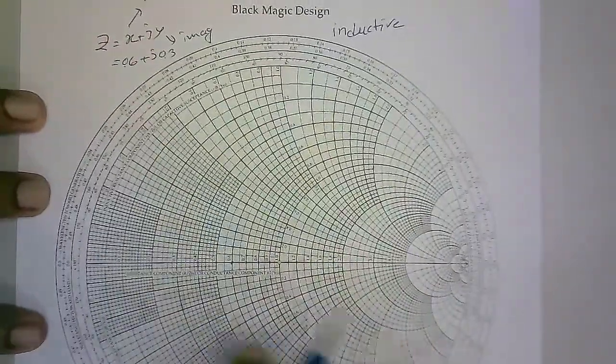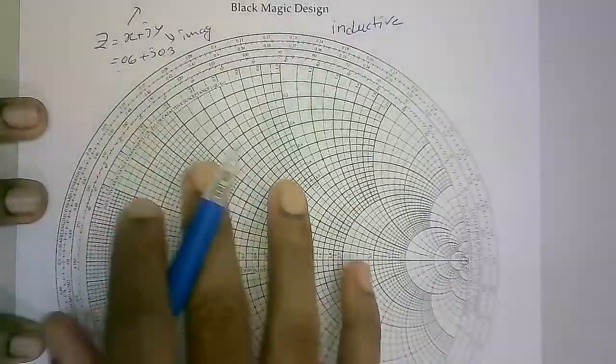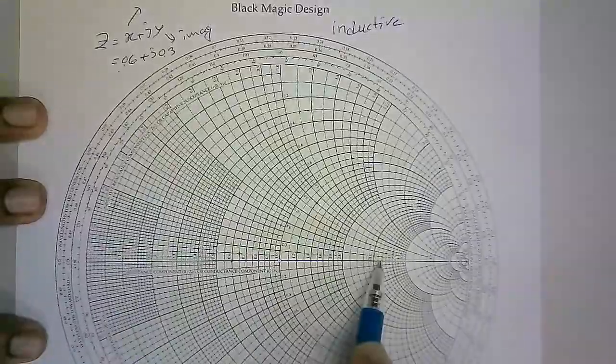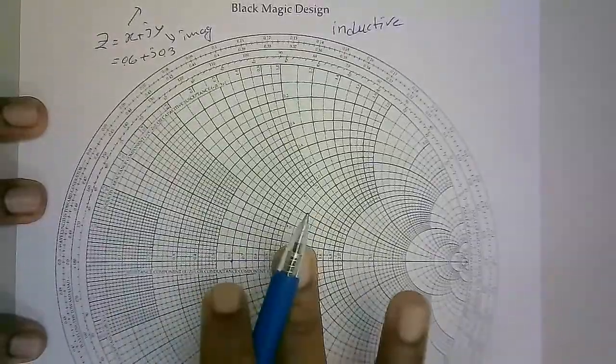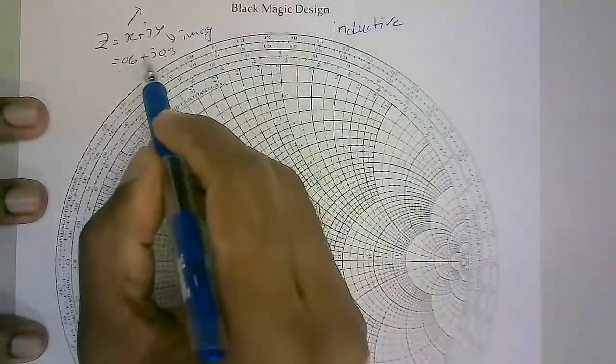So our real part is here. Remember one thing: even though it's negative, you need to put it here. The real part doesn't have any polarity, but whether it's positive or negative will be determined here.